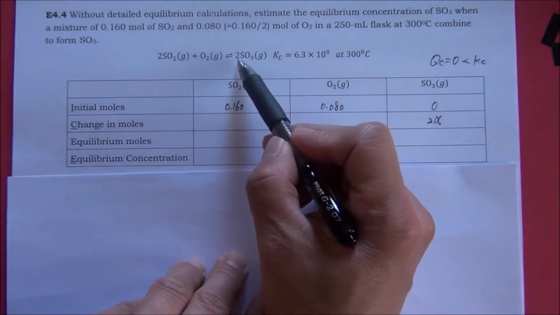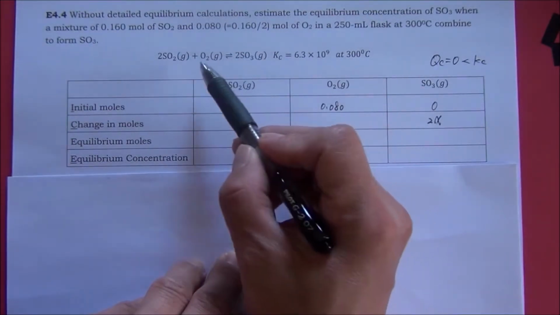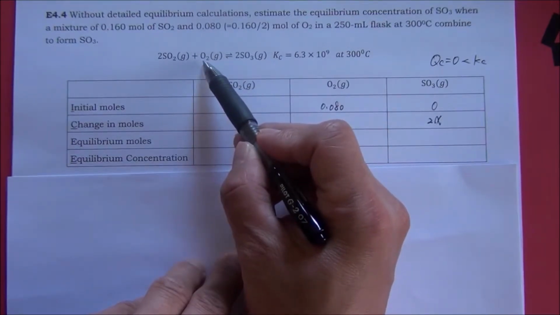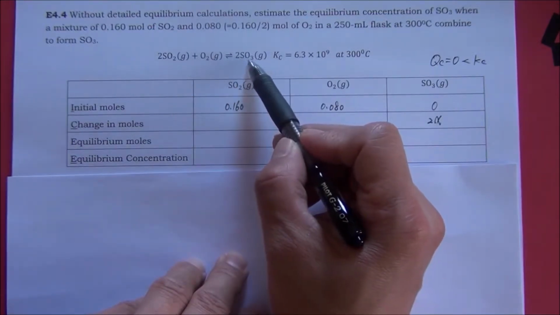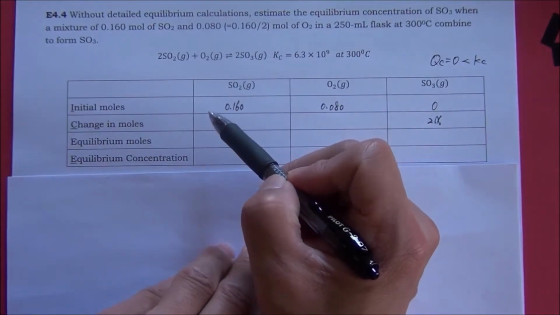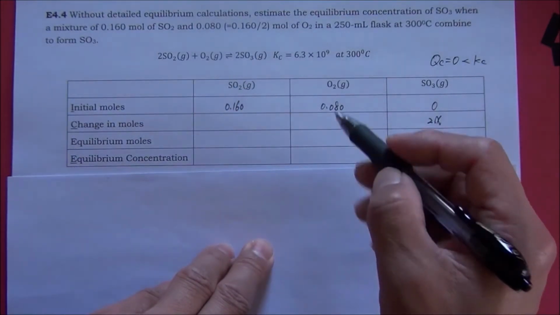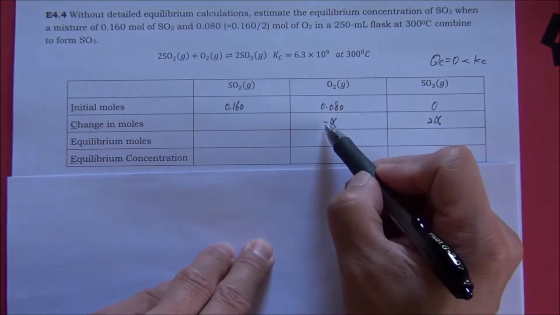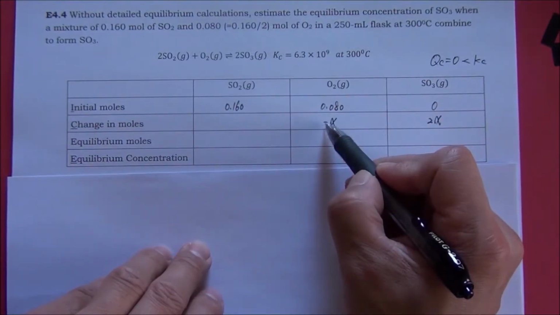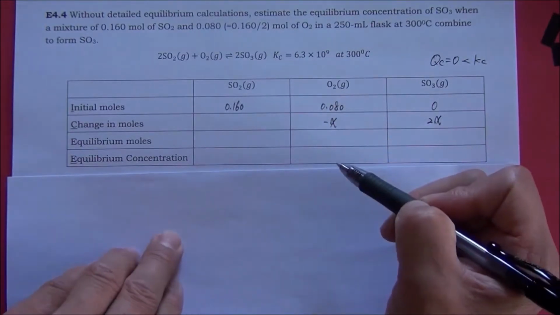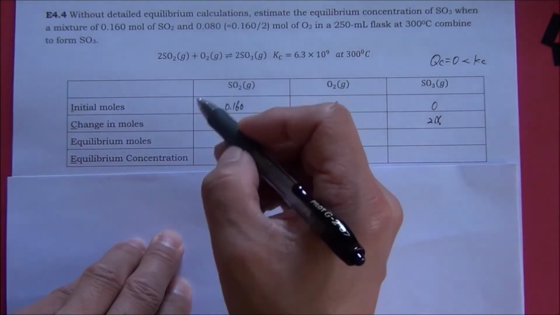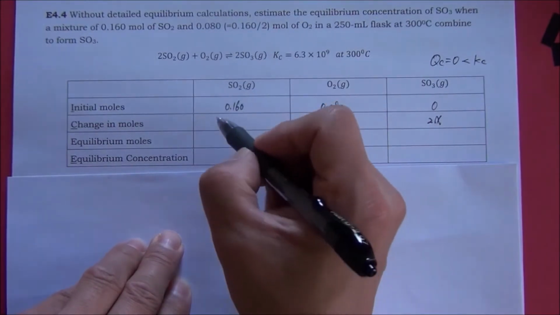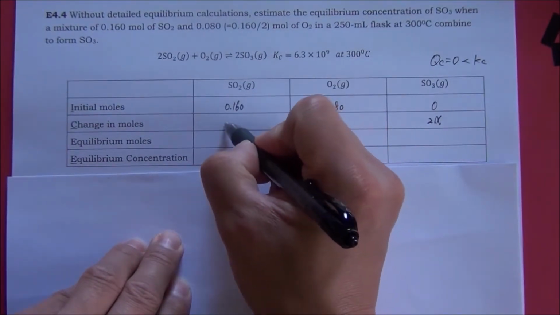The mole ratio between sulfur trioxide and oxygen gas is 2:1, and oxygen is a reactant. Sulfur trioxide is a product. So the change in moles of oxygen gas is negative x. Negative tells us that the moles of oxygen gas is decreasing. Similarly, the change in moles of sulfur dioxide must be negative 2x.